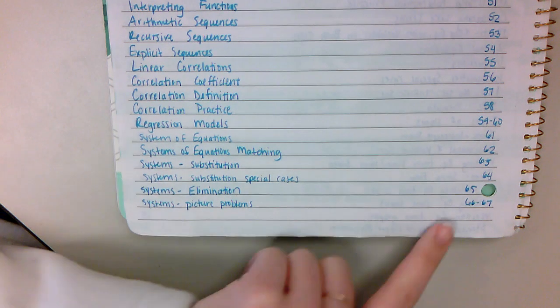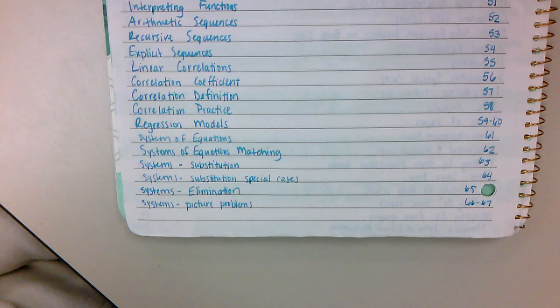So in your notebook, this is going to be page 66 and 67, and I've attached these to the Google Classroom for today. Cut them out, glue them in. Like I said, they will take up 2 pages, so we're going to go to those now.